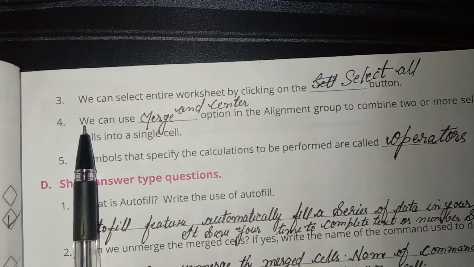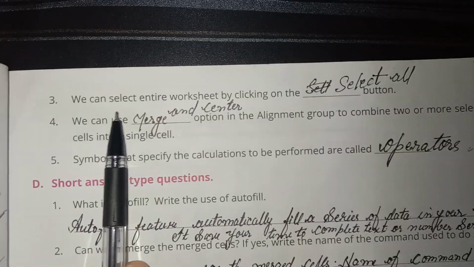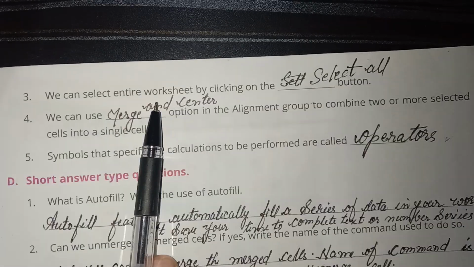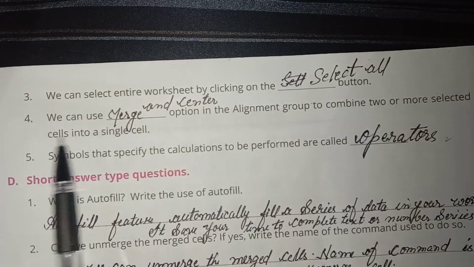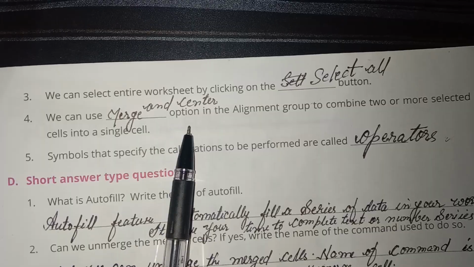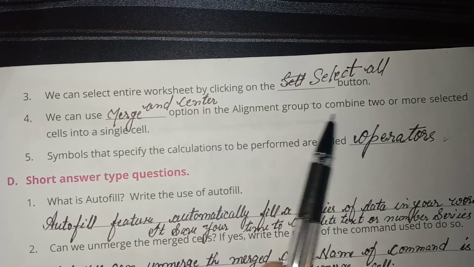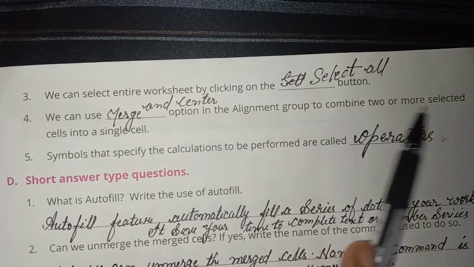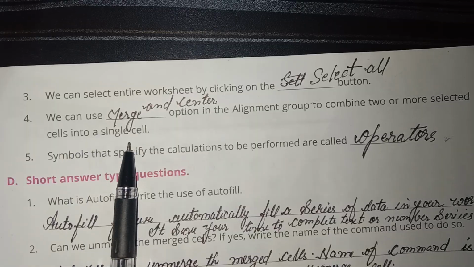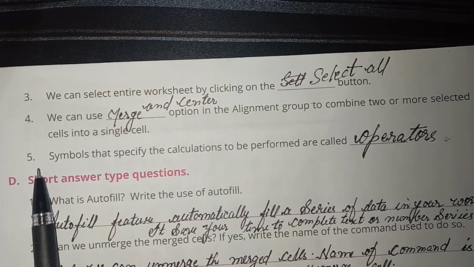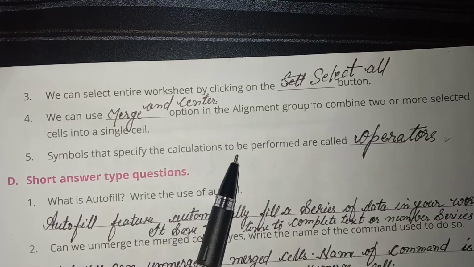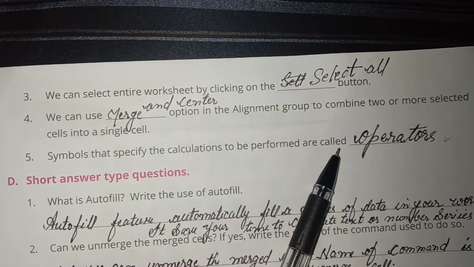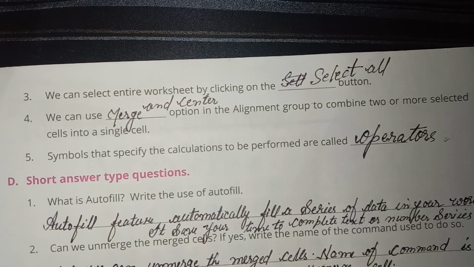Three, we can select the entire worksheet by clicking on the Select All button. 4. We can use the Merge and Center option in the Alignment group to combine two or more selected cells into a single cell. 5. Symbols that specify the calculation to be performed are called operators.